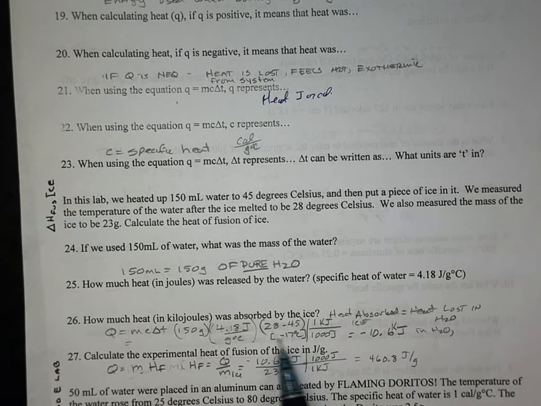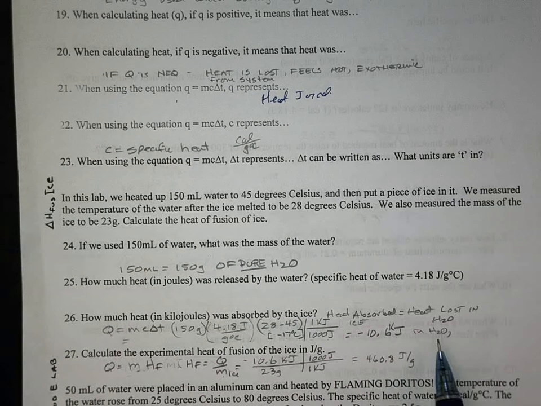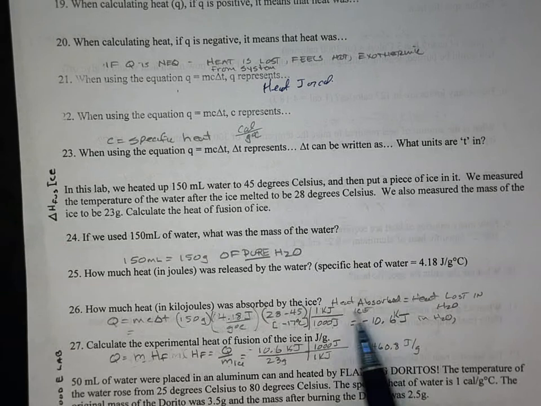And then we got to convert that, because we have joules here. The question wants it in kilojoules, so make sure we convert that, 1,000 joules or 1 kilojoule. So you do all this math, get it all set up in there, and you end up with negative 10.6. And that just means that heat was absorbed by the ice, it was lost by the water.